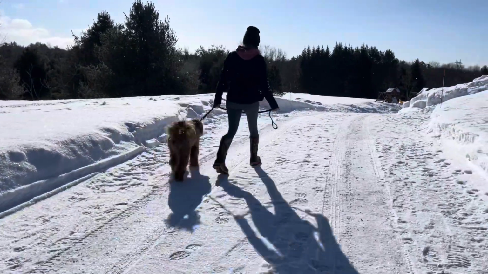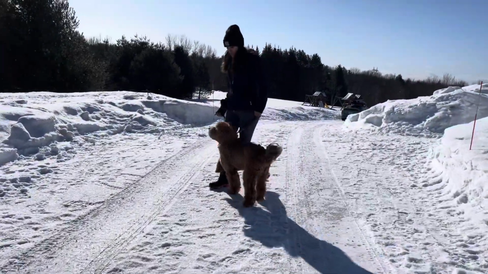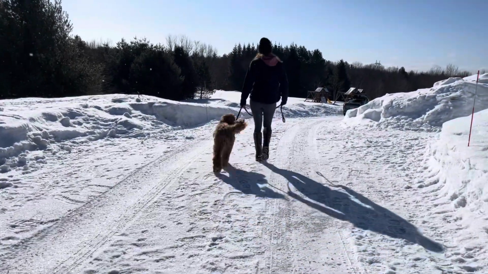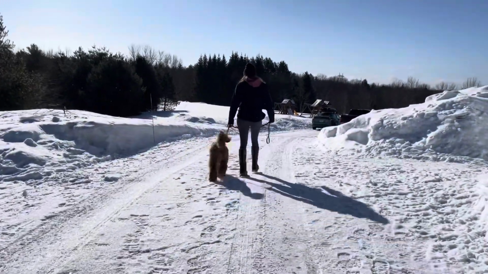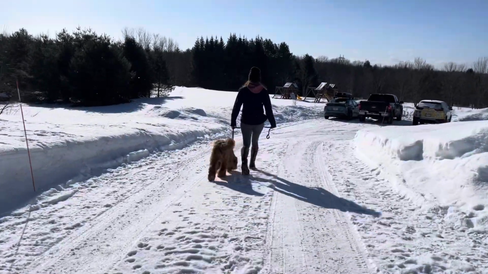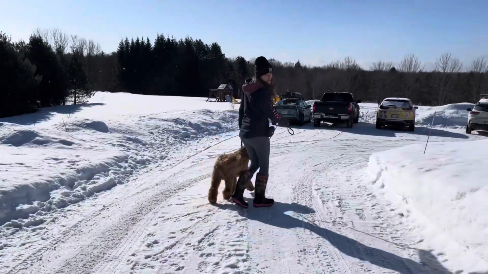Good. Another thing you can do if he's pulling on the leash is a heel pick. For that, we just kind of turn and walk right into him. Yes, good boy. Good. And that kind of gives no slack on the leash, instead of having to yank him back constantly.